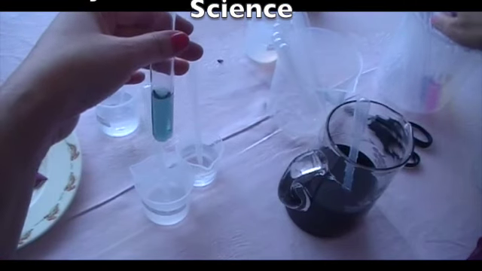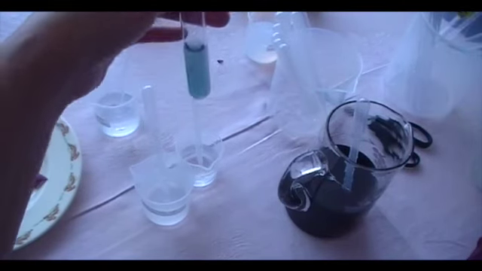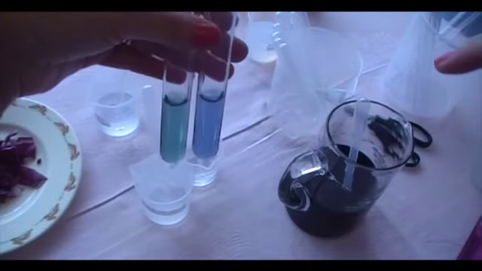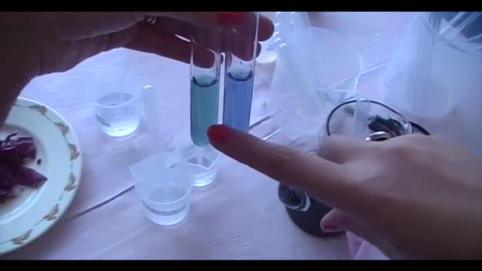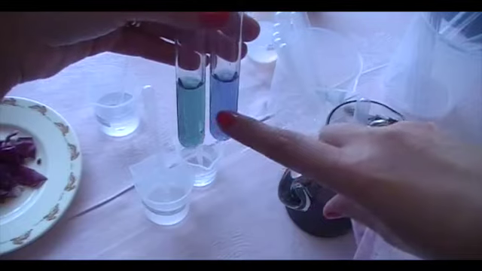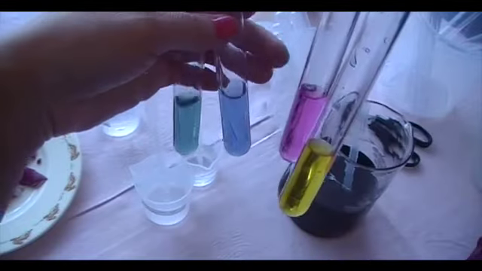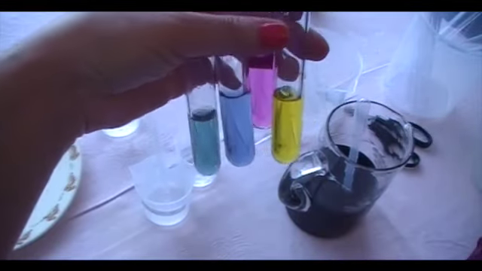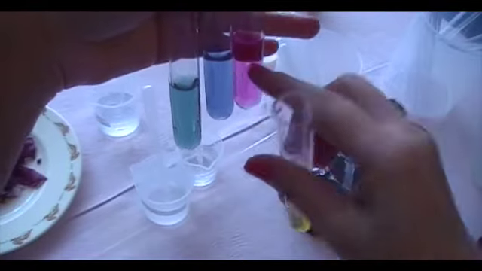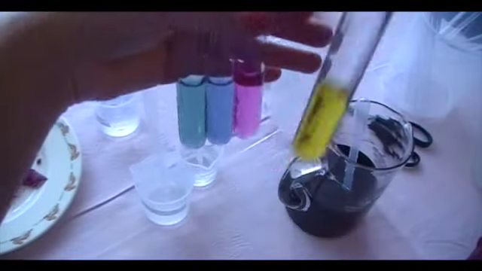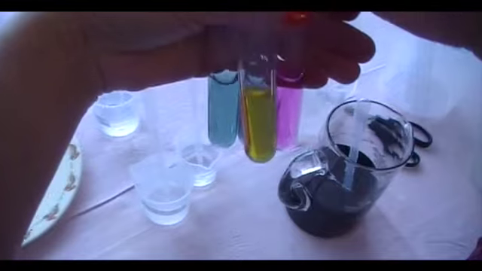If you look at the color of the neutral one, the neutral color is this. It's not the same, is it? That's a neutral color, and that's the soda, so the color changed. If it's acid, you see the red, and if it's alkaline, it changes color to blue.